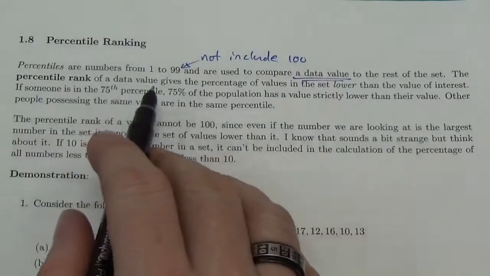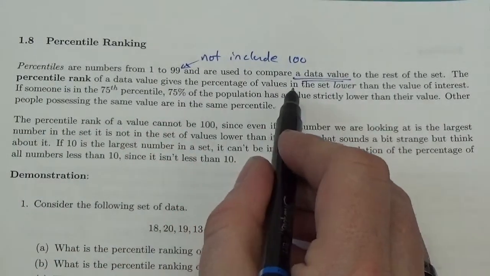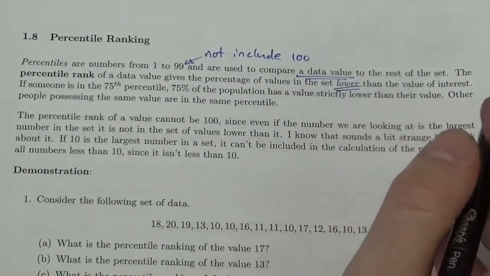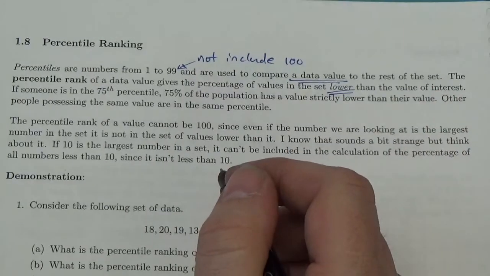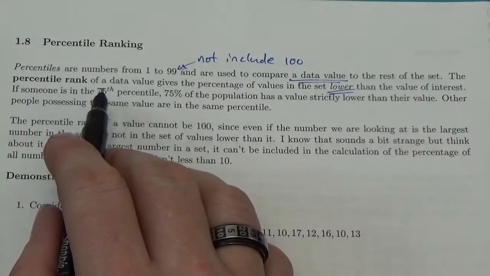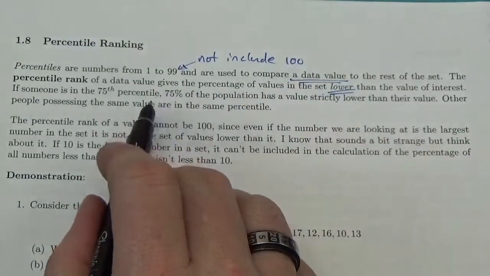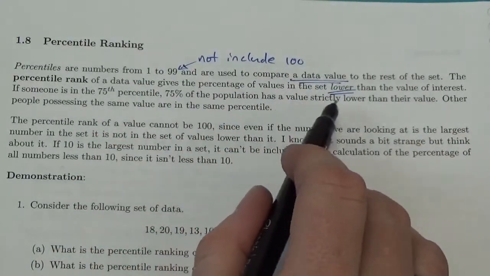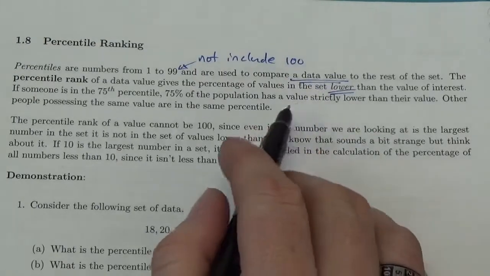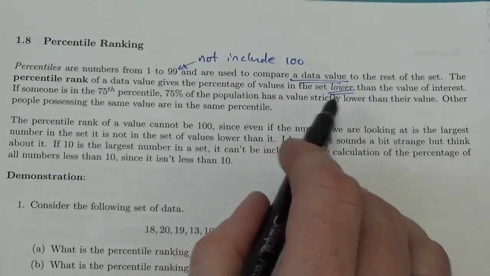So the percentile rank of a data value gives the percentage of values in the set lower than the value of interest. If someone is in the 75th percentile, that means 75% of the population has a value strictly lower than theirs. Bear in mind, I don't have to tell you what the values are.